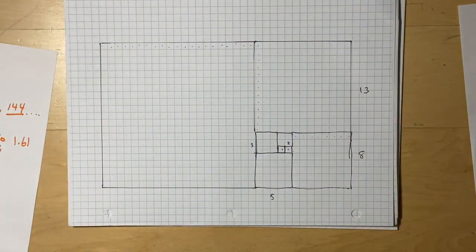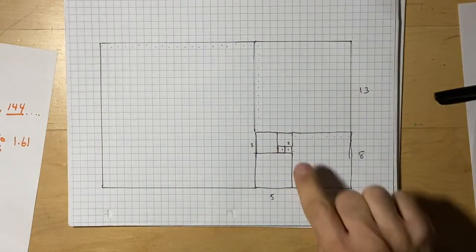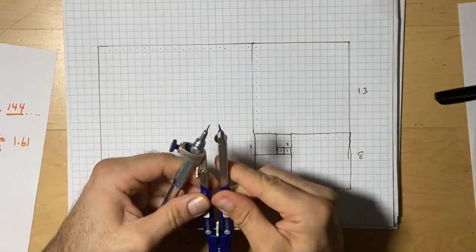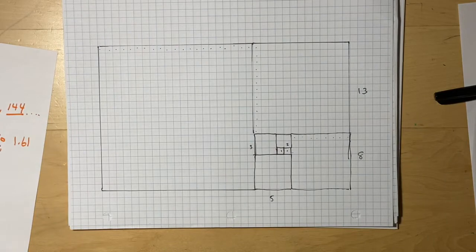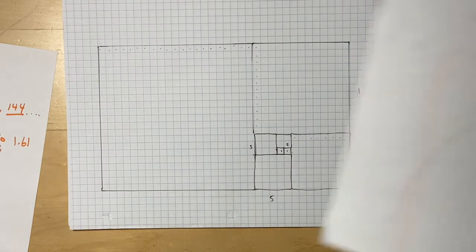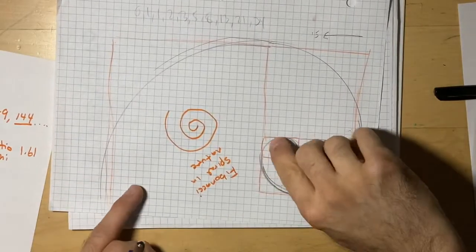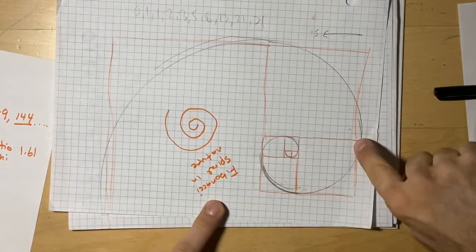So now we're simply going to take our compass, and the first two are kind of awkward. I might just freehand it. We're going to draw quarter circles. So looking at the original one, each of these is a quarter circle. Quarter of a circle, quarter of a circle, quarter of a circle, quarter of a circle.